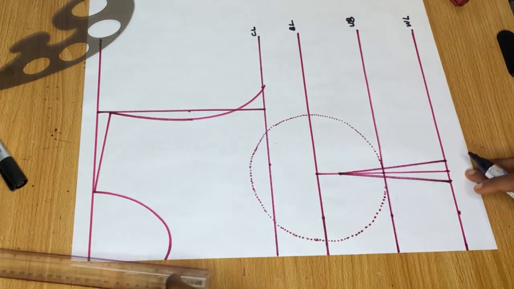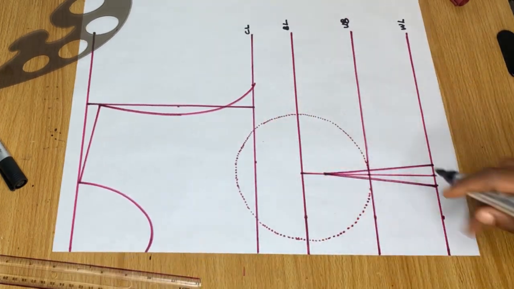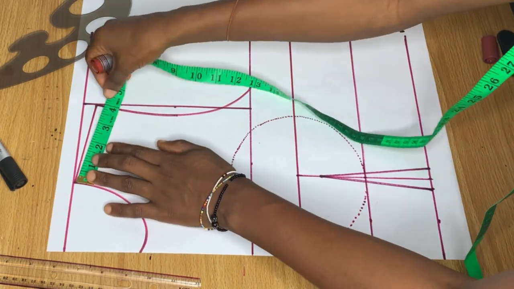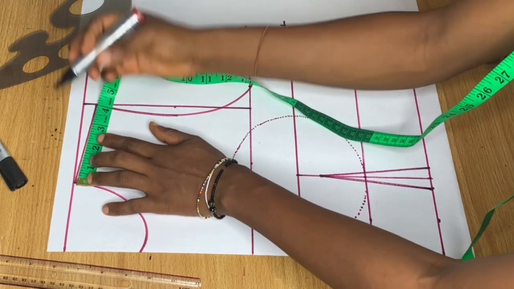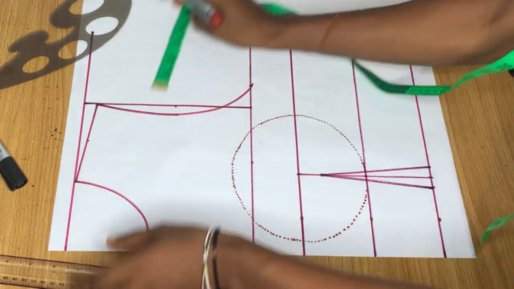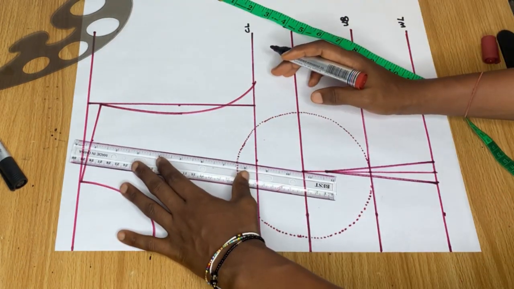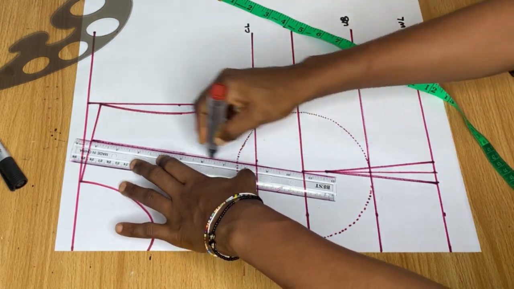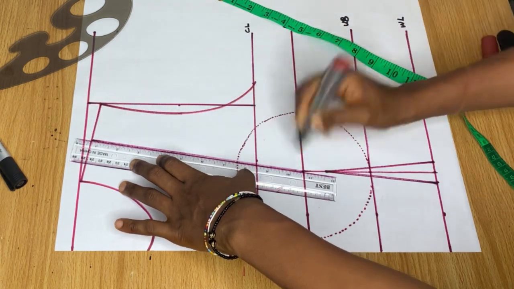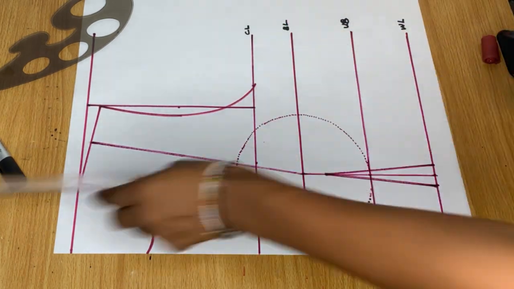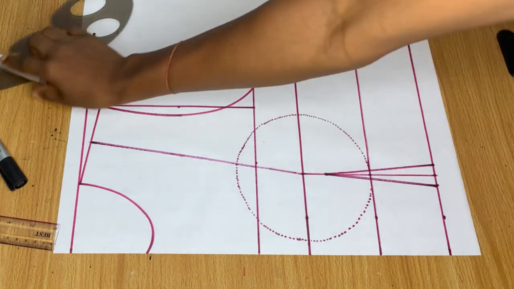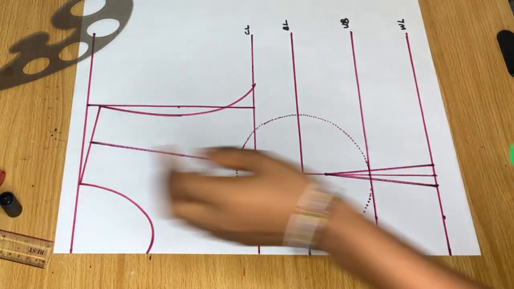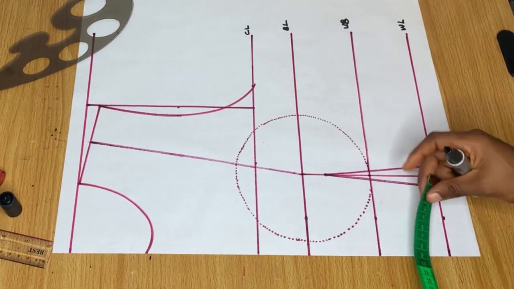So guys, when you're through taking your circle, the next thing we're going to do is to come up to the shoulder. We're going to take a measurement from our neck down to the end of our shoulder and divide that measurement by 2. When you divide the measurement by 2, you're just going to use a ruler to connect that point to the bust point. After connecting it, now I'm going to switch markers so that we understand very well, because now we're going to move on to work on the bustier.